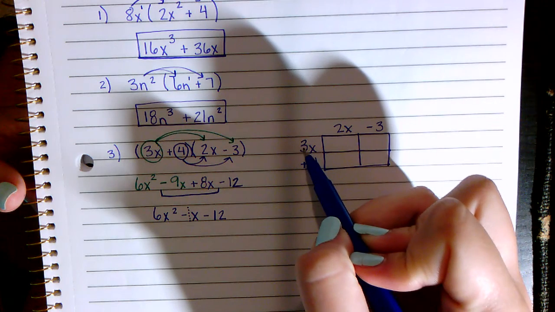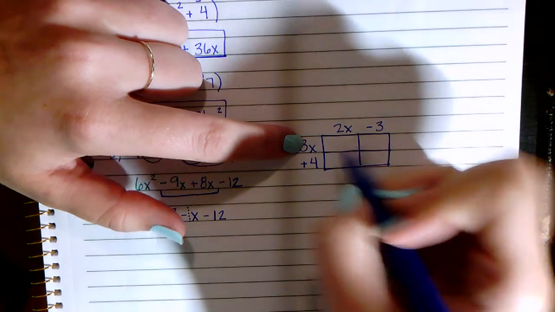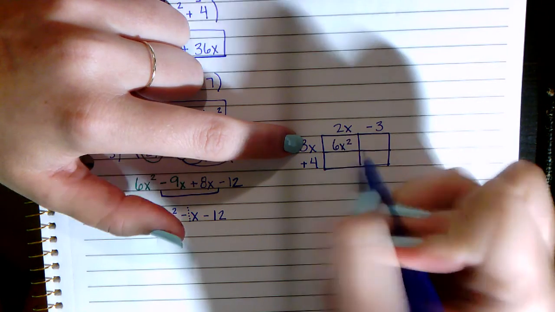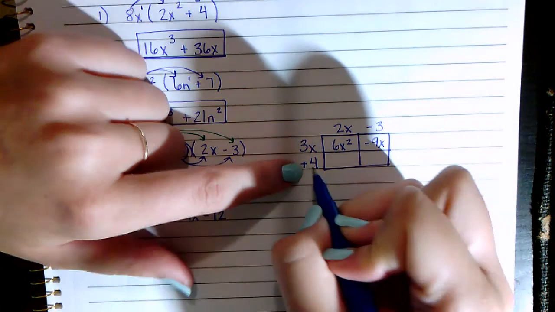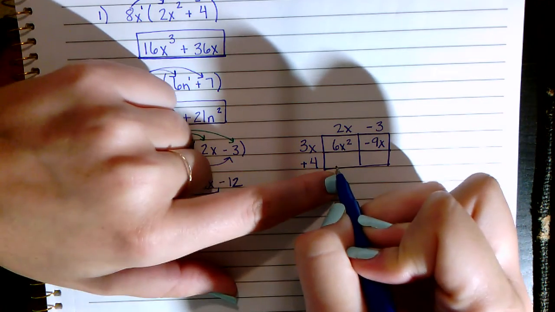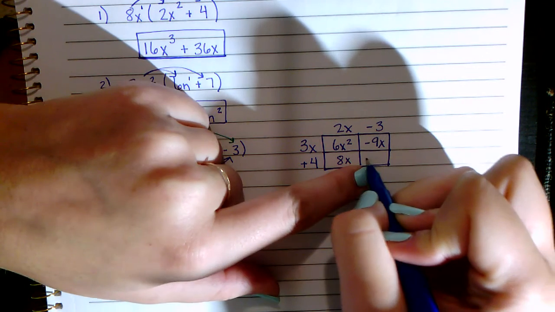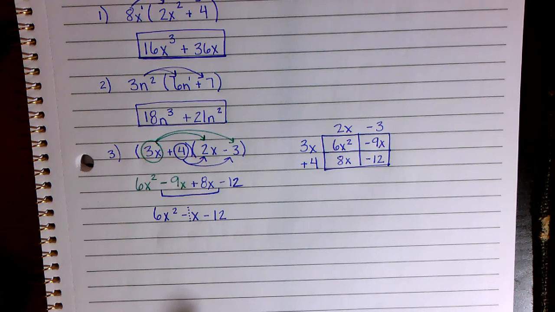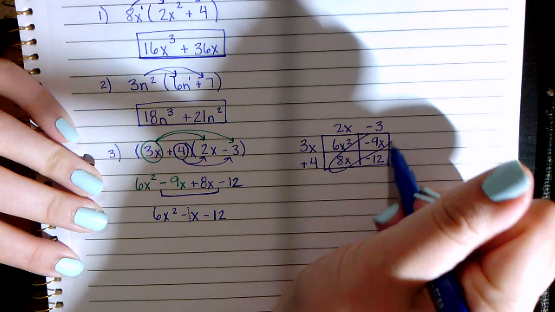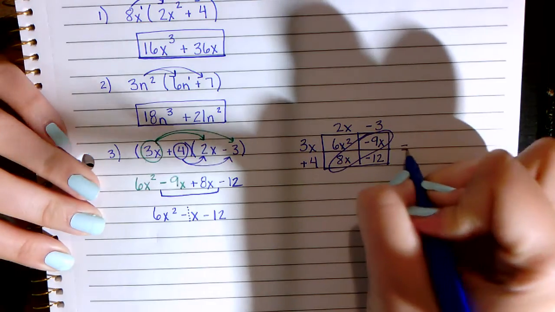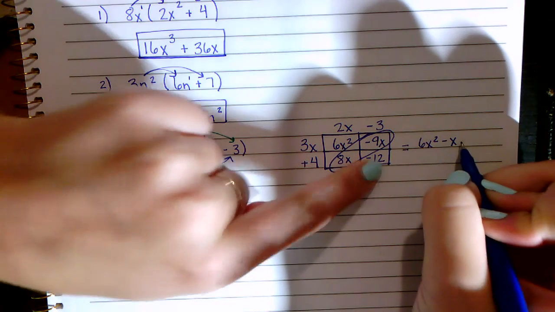So I'm going to multiply 3x times 2x and 3x times negative 3. So 3x times 2x is 6x squared, and 3x times negative 3 is negative 9x. Then 4 times 2x is 8x, and negative 3 times 4 is negative 12. And then you just combine diagonally. So these two are like terms, and you can combine them. So your actual answer would be 6x squared minus x minus 12.